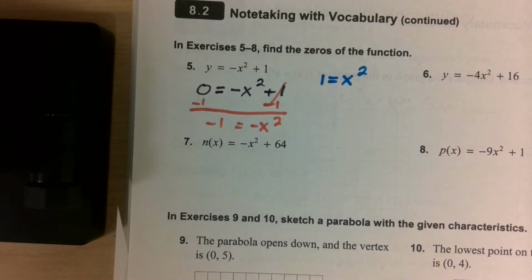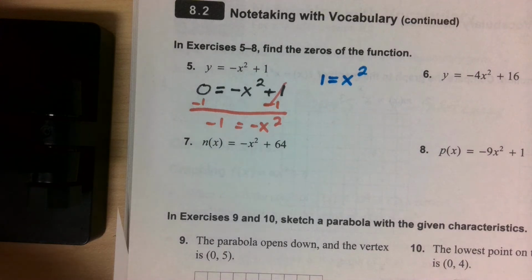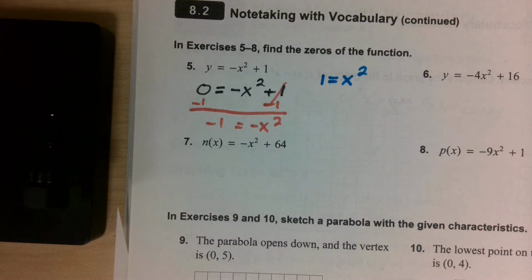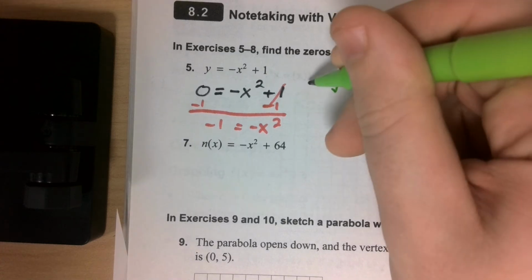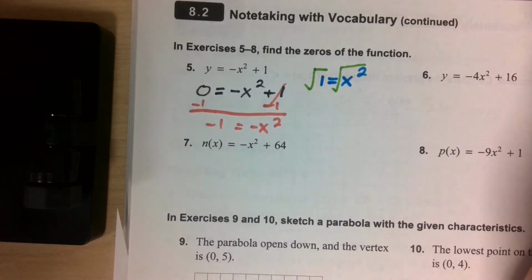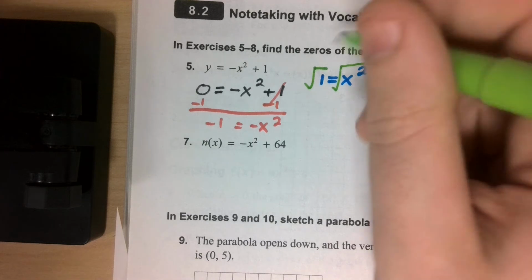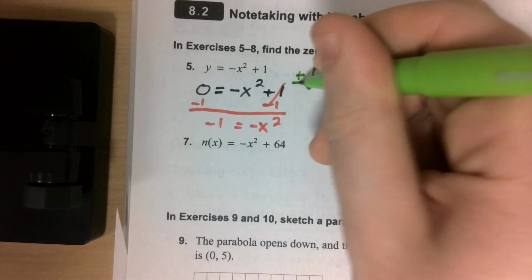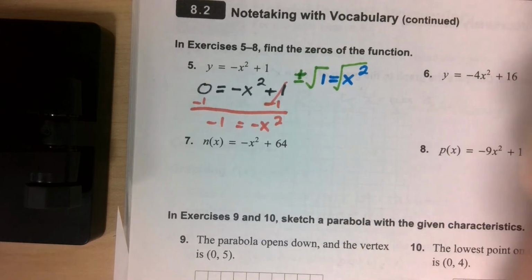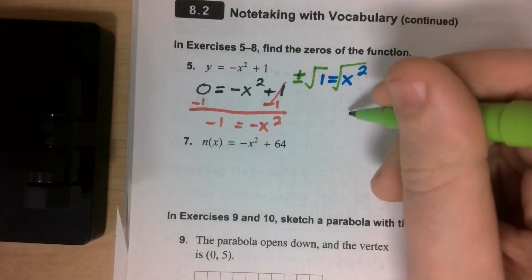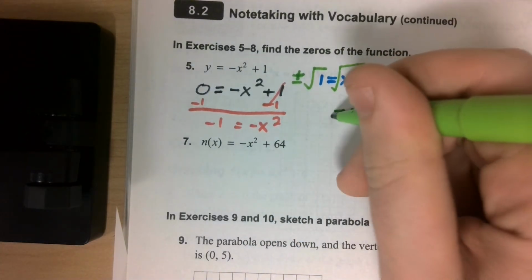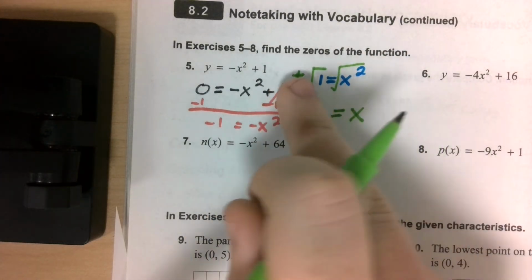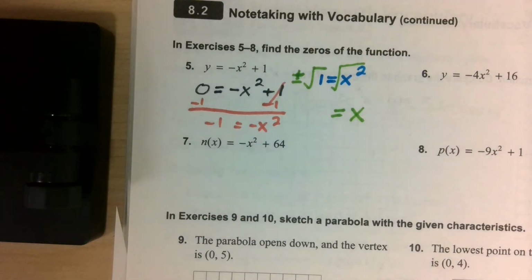Now, to get rid of a square, do we remember the opposite of squaring something? Square rooting something. But we must be careful. When you take the square root, you are always going to end up with a positive and a negative answer. So, x, because the square root of x squared is x, equals positive and negative whatever the square root of 1 is.